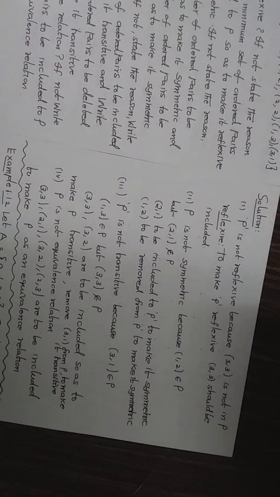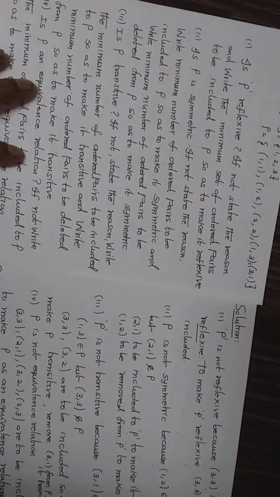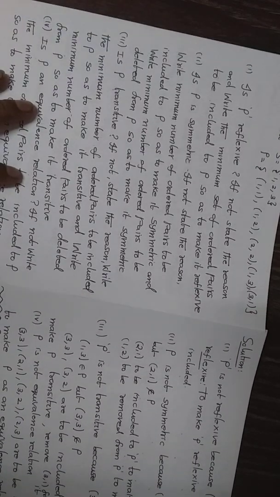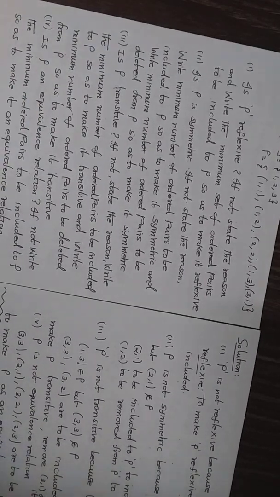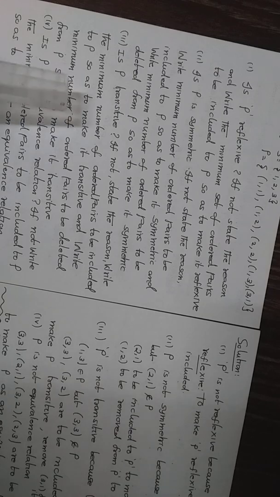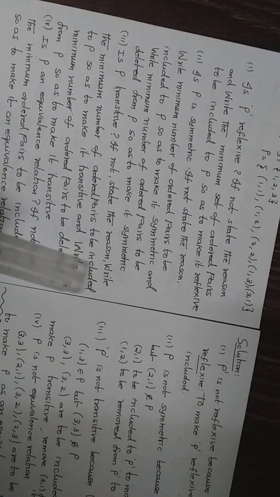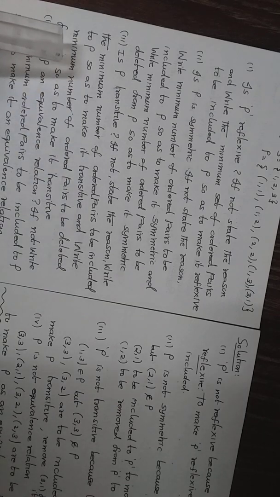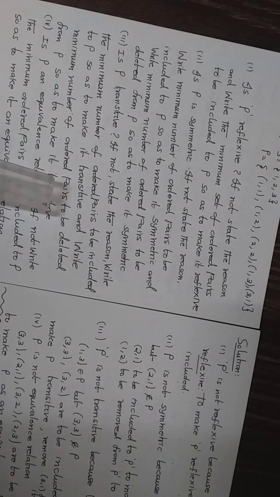So what is the third part here? Is R transitive? Now I'll tell the third part, students. Now listen carefully. Is R transitive? If not, state the reason. Write the minimum number of ordered pairs to be included in R so as to make it transitive. And write the minimum number of ordered pairs to be deleted from R so as to make it transitive.